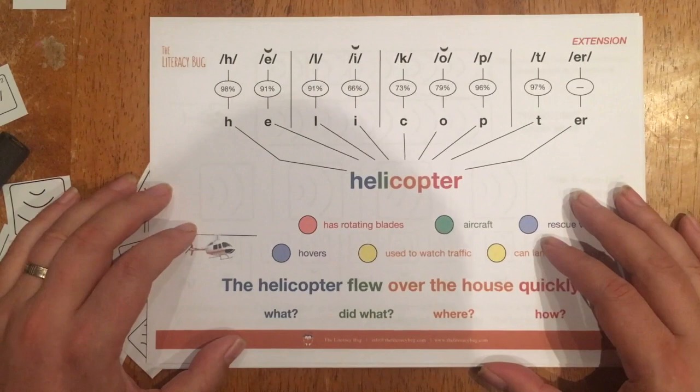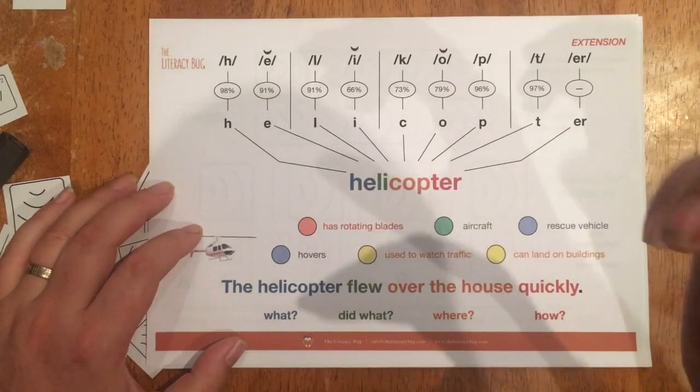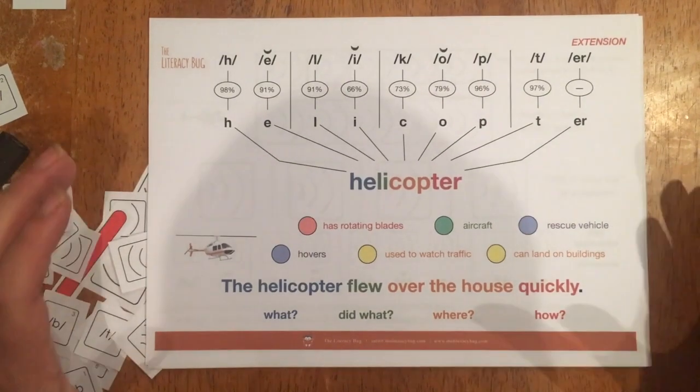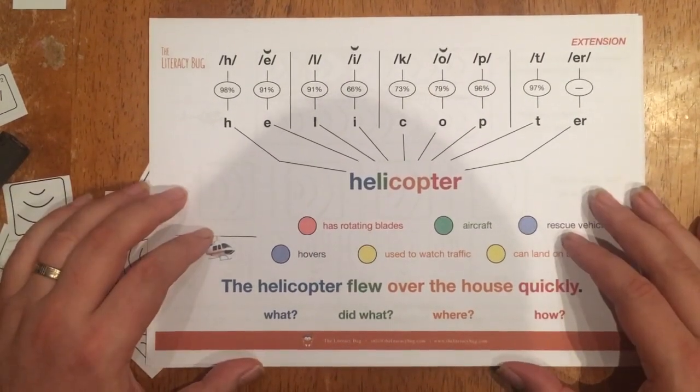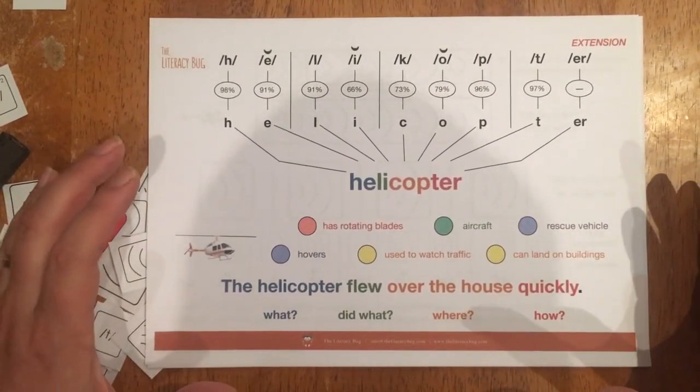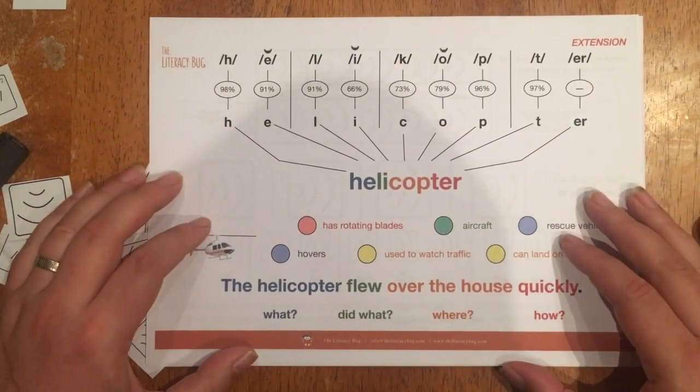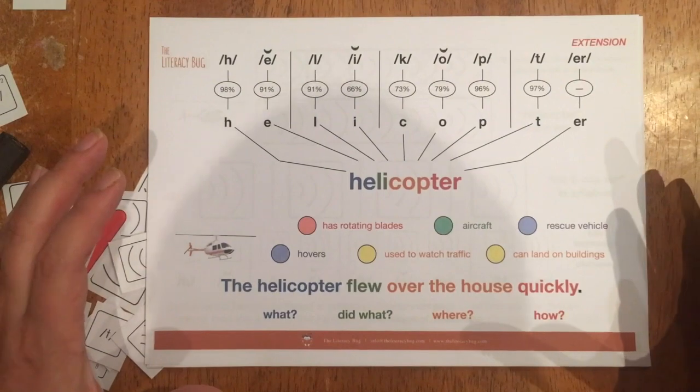And one thing I shouldn't forget is, if you're looking for a really good source of word pictures, or pictures of common vocabulary, if you go to Text Project, I think .org, they have something called word pictures.